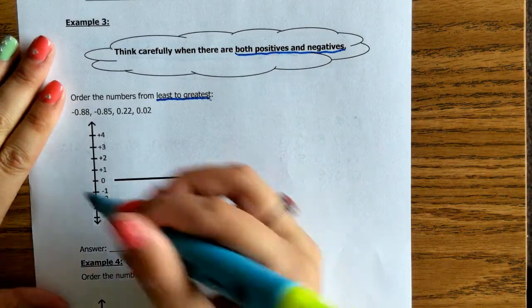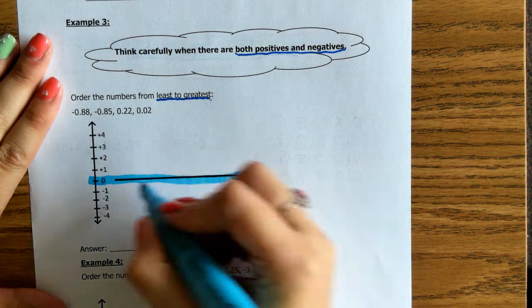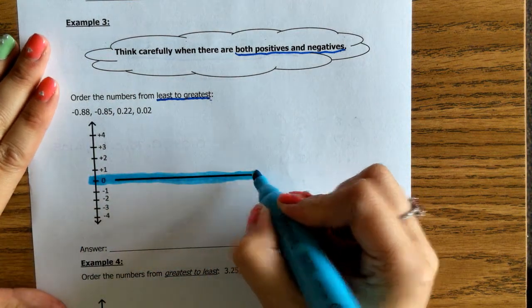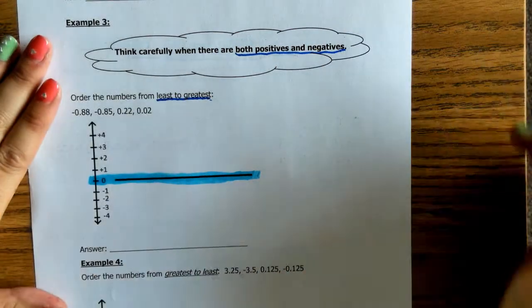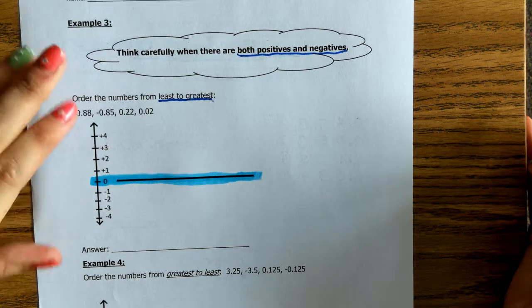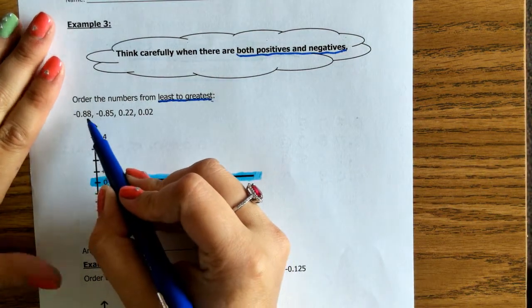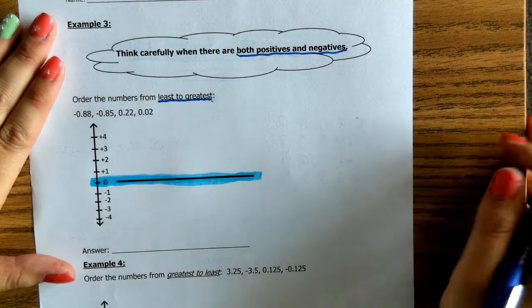The next thing I'm going to do here is this line right here. I'm going to highlight it so that it's really noticeable. I'm highlighting a line at 0, because when I stack my decimals, I'm going to put them where they go on the number line. So let's think. If I have negative 0.88, is it going to be below or above the number line?